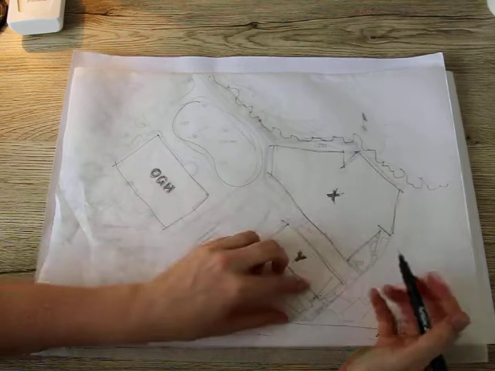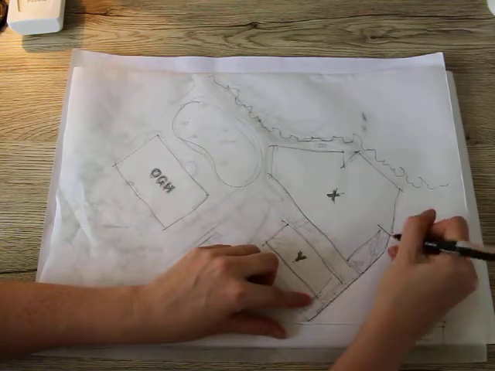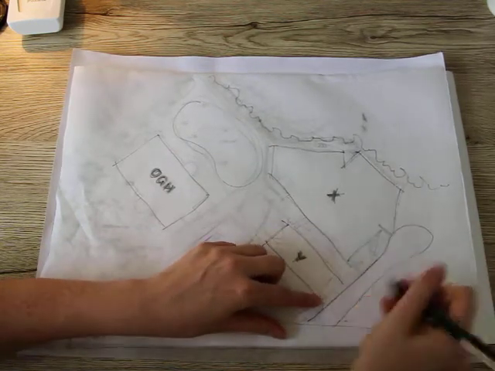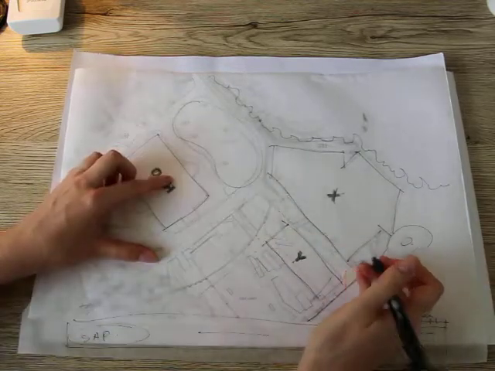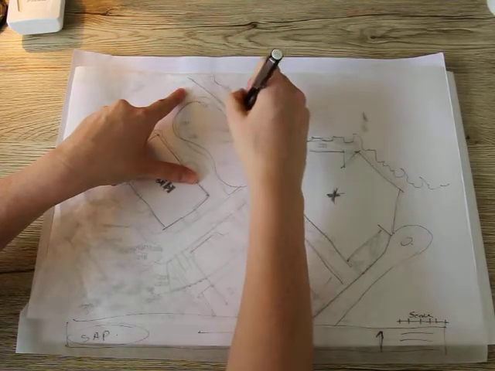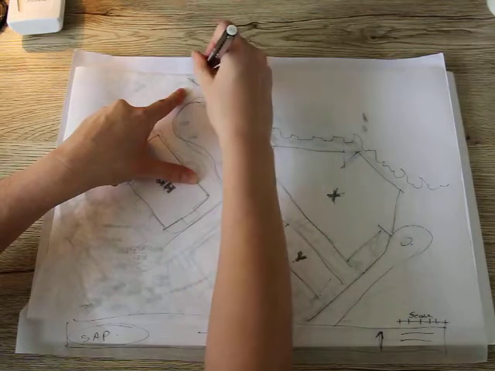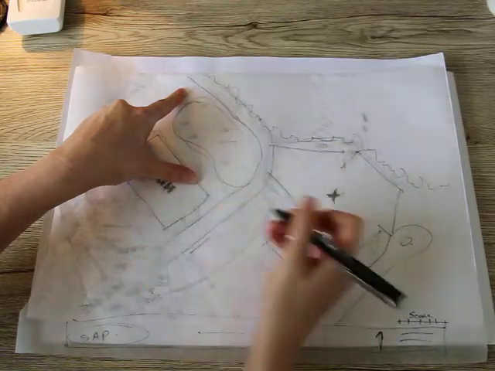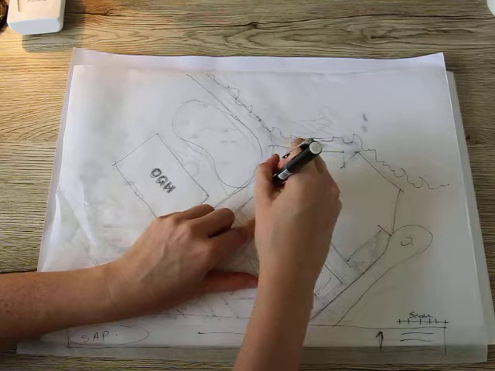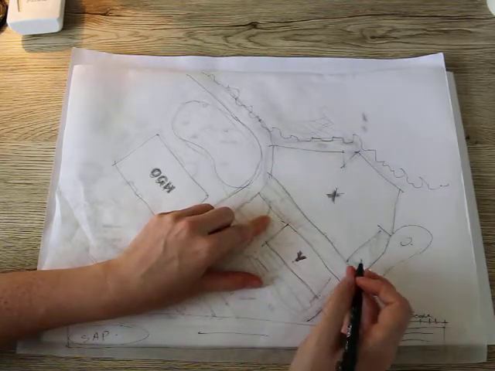We've got a cul-de-sac road that connects up behind our site with an island, and then we've got Main Drive, which comes in and around into the campus. We've also got an access way between these two buildings of X and Y block.